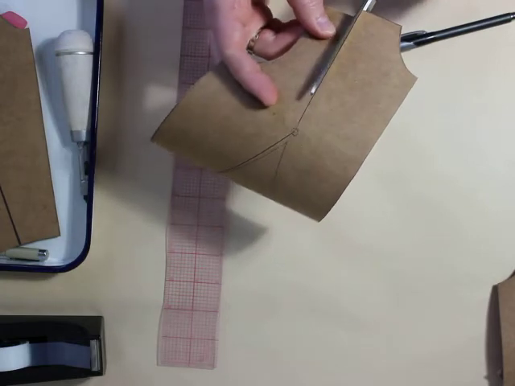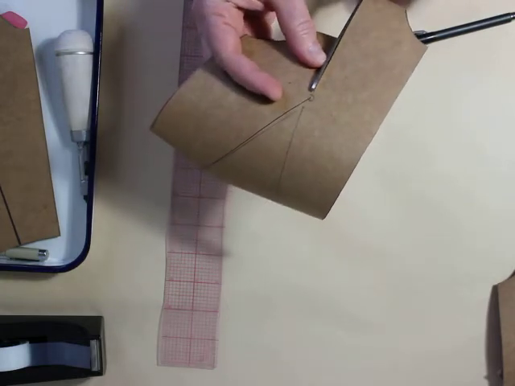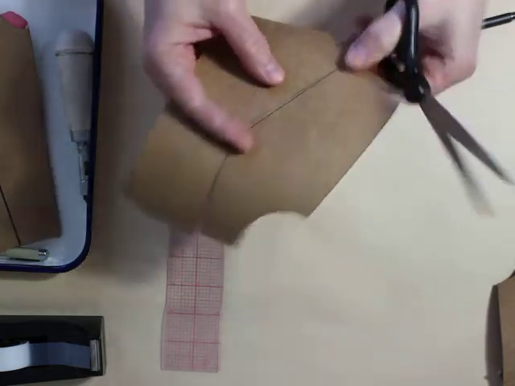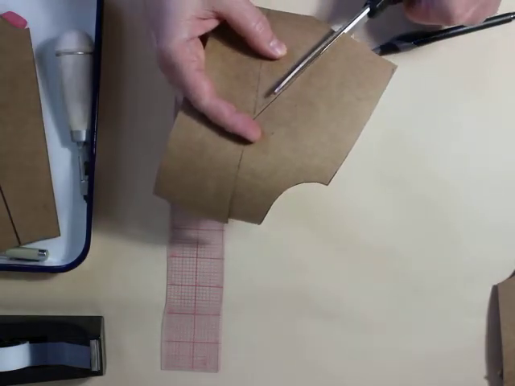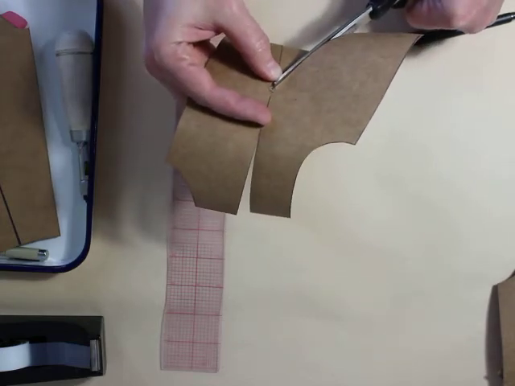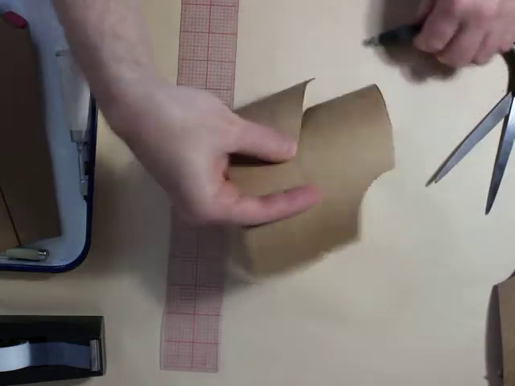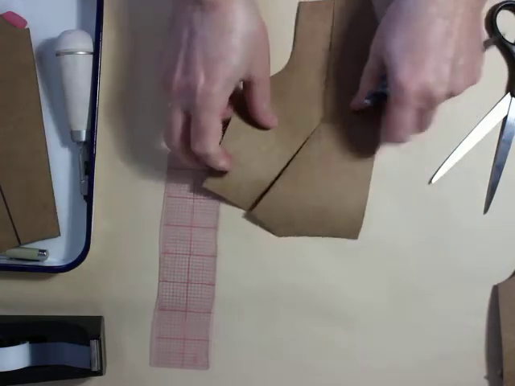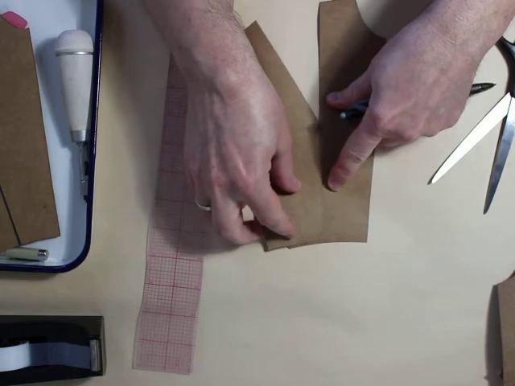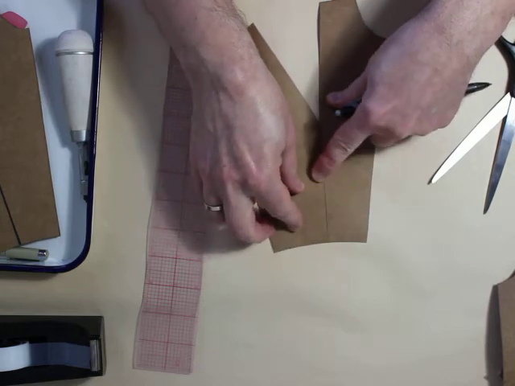So again, I'm going to cut down. Turning this around, I'm going to close that dart up, which allows it to open up somewhere else.